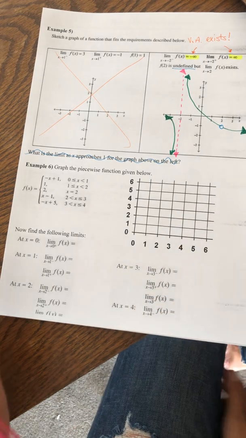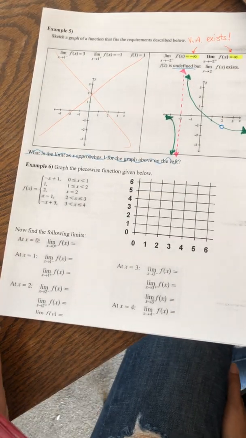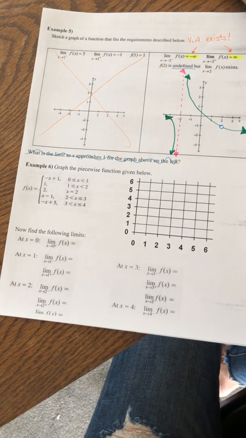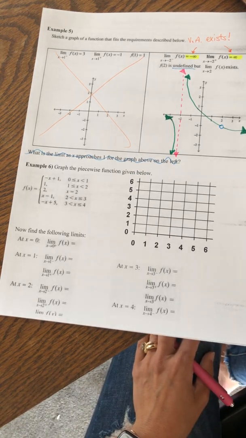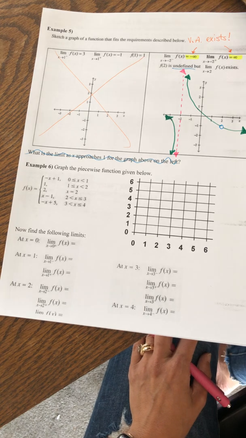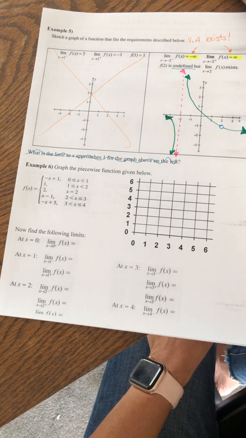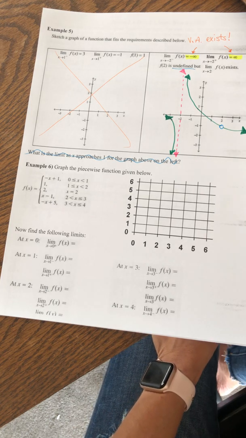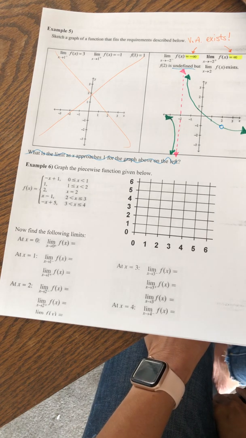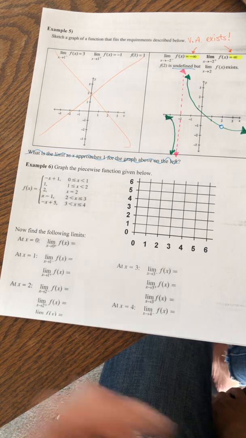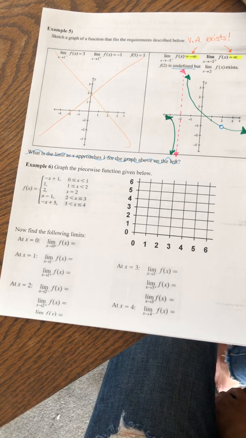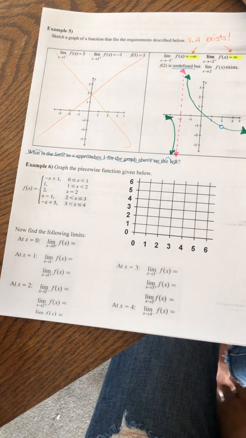Okay, so it says graph the piecewise function given below. Now, I know that a lot of you guys really hate graphing, and believe me, when I was your age, I was in the same boat. But then in college, in those math classes, you have to graph all the time. You just kind of get over it. And once you get over it and you realize, hey, I have to do this, it makes it a little bit easier to just do it. So just have to jump that hurdle, get over it, and you'll be all right, okay?